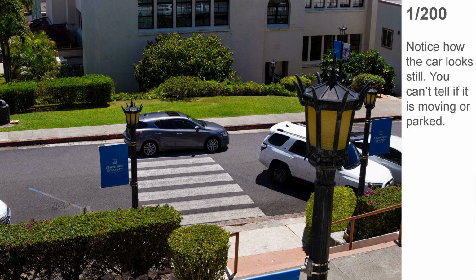So if you look at this first picture, this is right outside Ivanhall. This is a car driving across the crosswalk. I used a fast shutter speed, 1/200th of a second, and you'll notice it looks like the car is still. You're only taking my word for it that it's moving, right? The car could be parked there. You can't tell from a still picture.